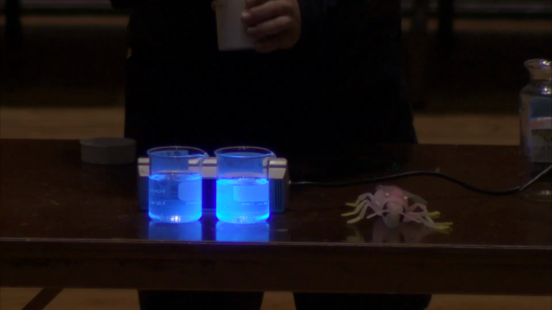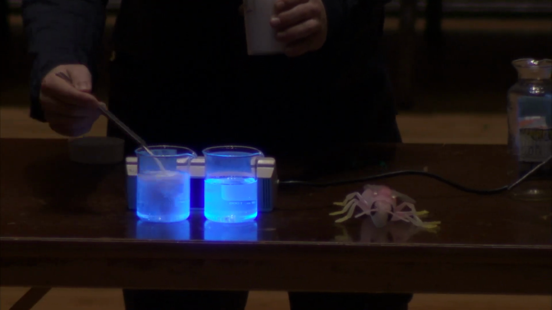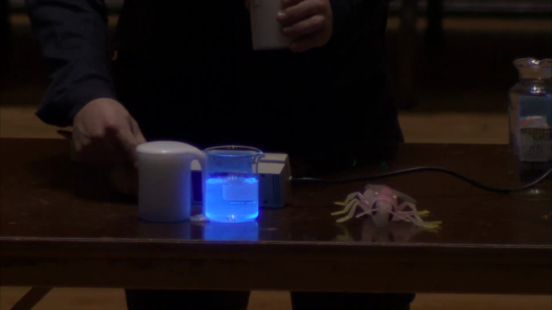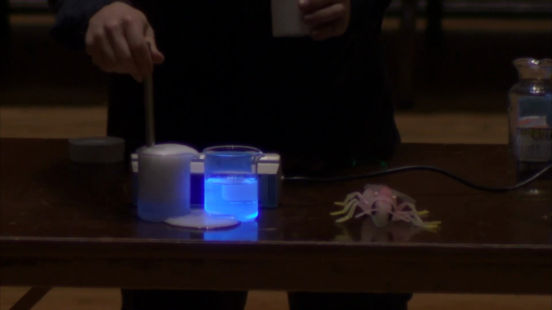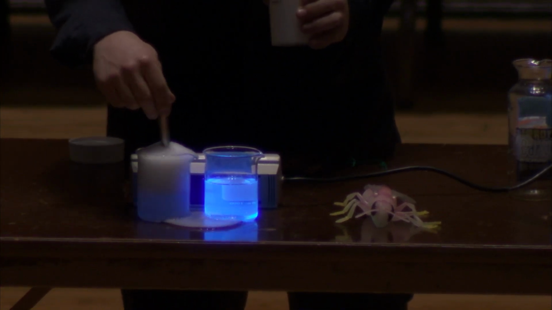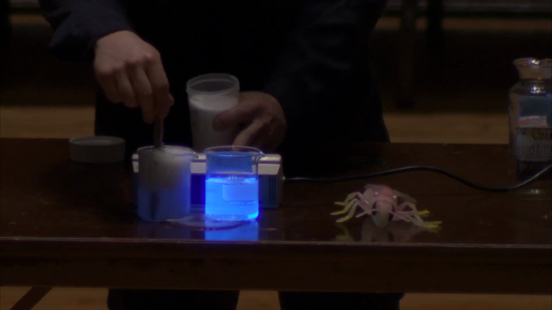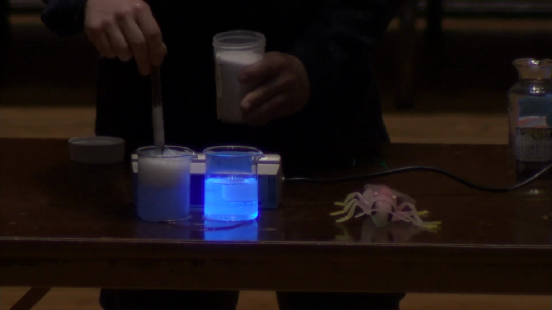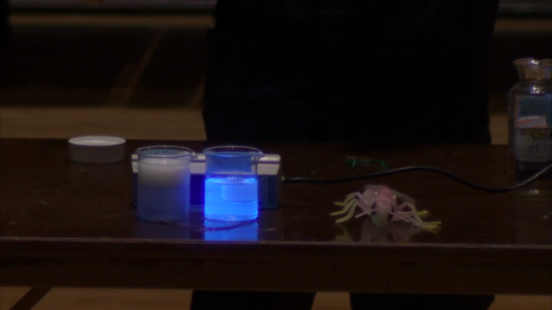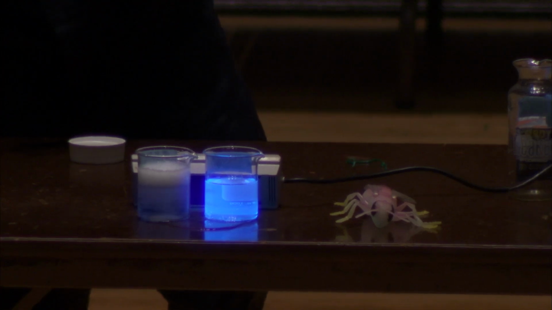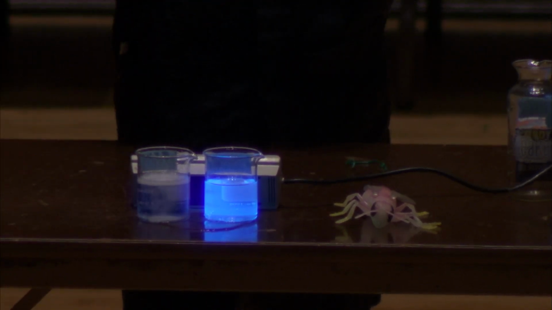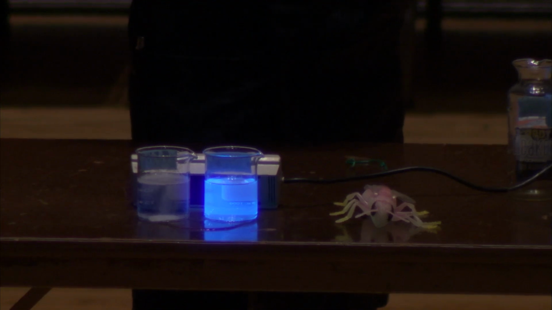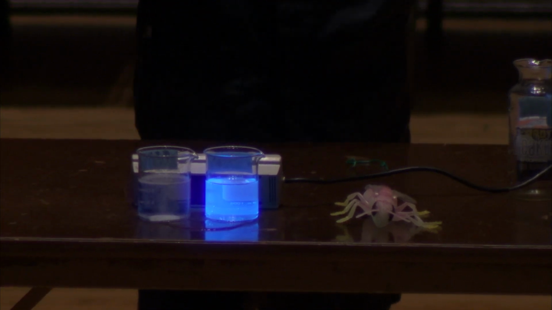But if I go ahead and add a little bit of salt to one of them, in addition to foaming up, as that calms down and the bubbling stops, we should be able to see there's very little, if any, fluorescence in the beaker that I just put the salt into.